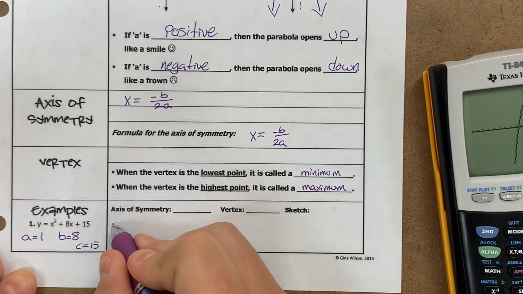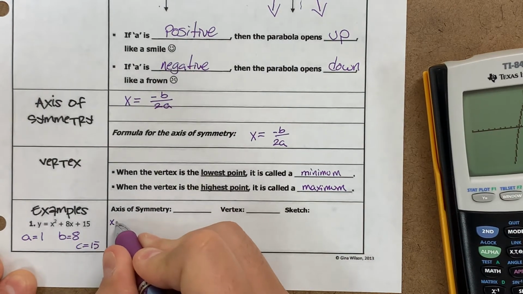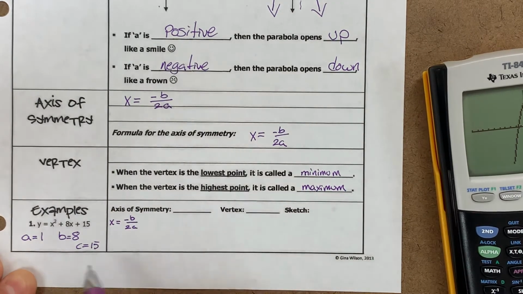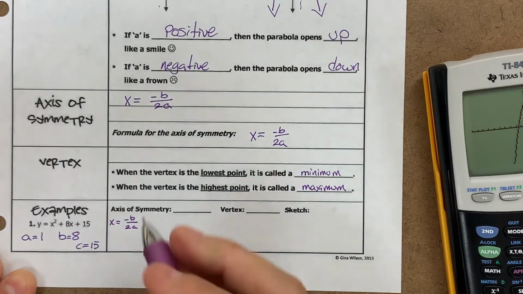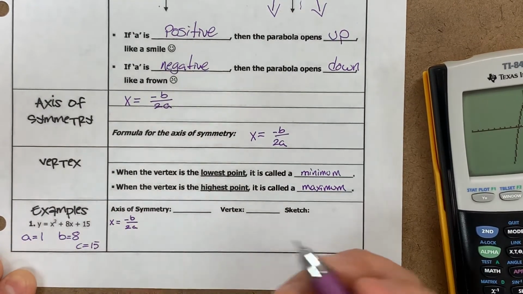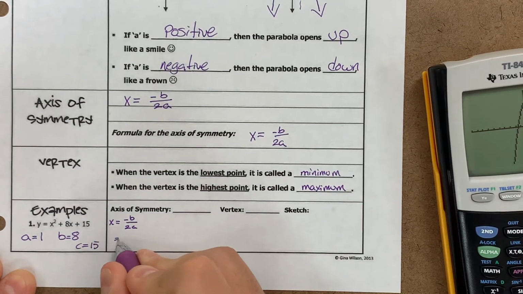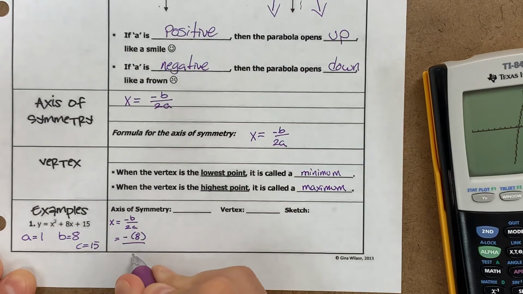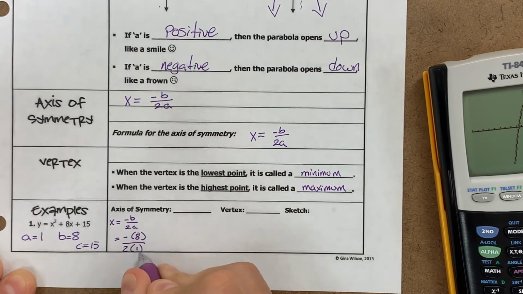For our axis of symmetry, we need our formula, which is x equals negative b over 2a. And all we have to do is replace the b and the a into this formula. We don't need c, actually. So we have negative, parentheses 8, all over 2, parentheses 1.